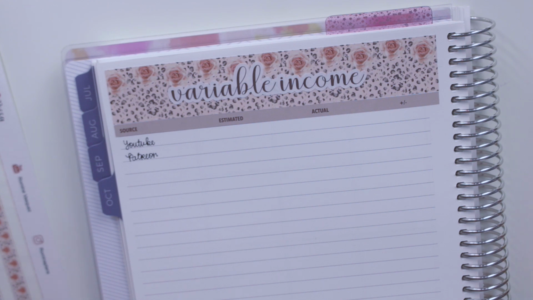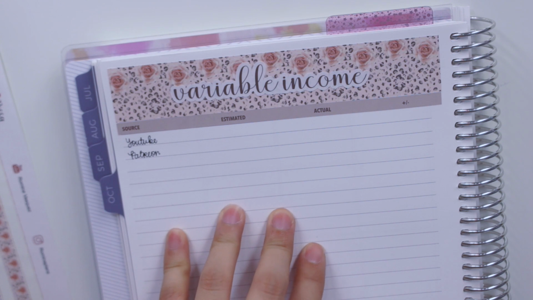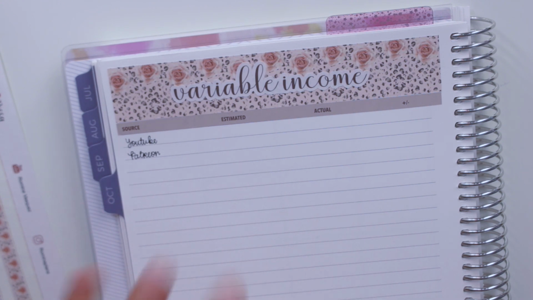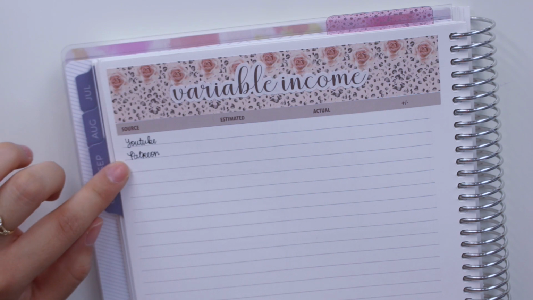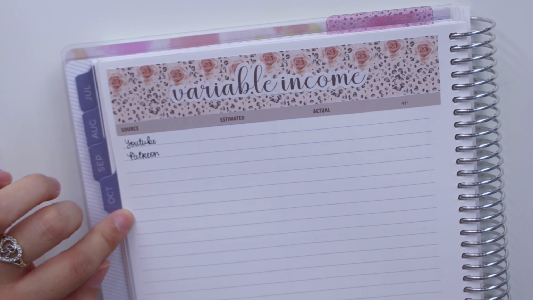Sometimes I do end up getting some more money from other sources. I remember back in the day when I would tutor my uncle, I would get some money for tutoring and stuff like that. So it's anything that is not set and that's variable, I would put in this section.